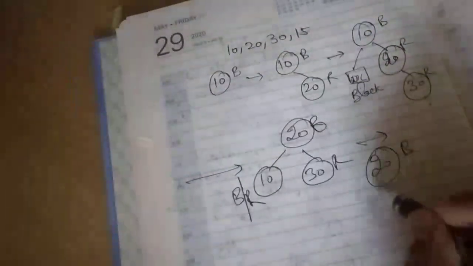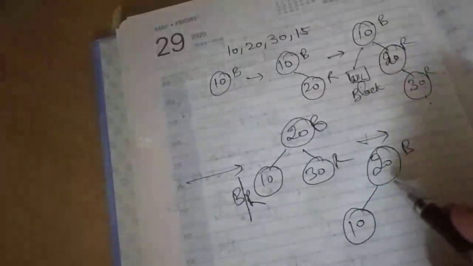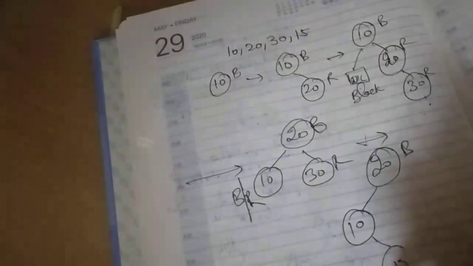15 is smaller than 10. 15 is greater than this. So this is of red color, this is of red color, this 30 is of red color. Now there is a property violation in this case also. Red has a red child. So the uncle color is red.